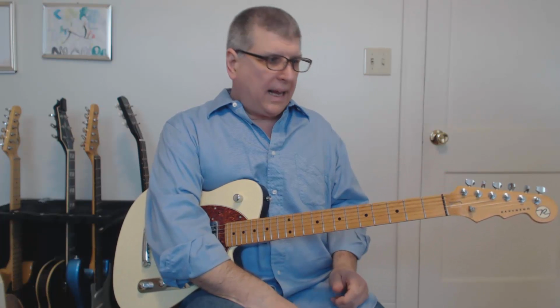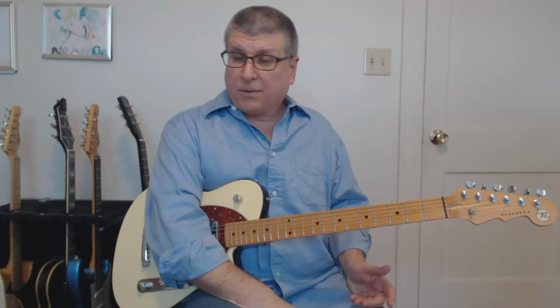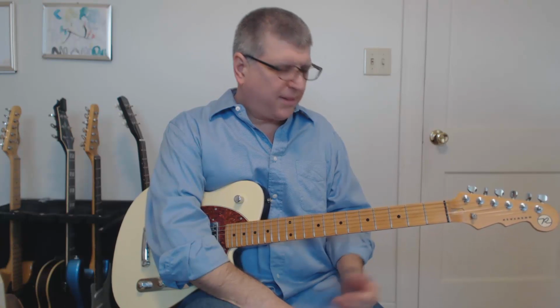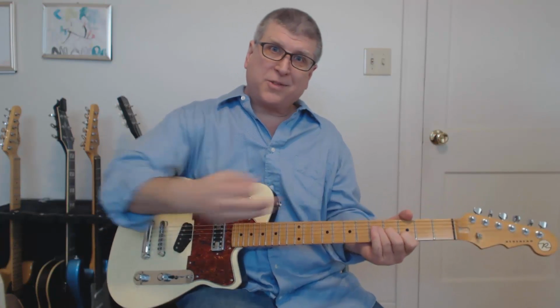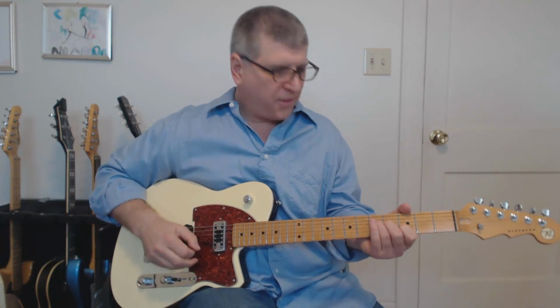Okay, I think you get the picture. The fifth is not as strong of a tone as the root, or the first. It's pretty strong, but it's not quite as strong, and so I think most people tend to not resolve things on the fifth, but the fifth works pretty well. Now let's pick up the last one, which is the third.